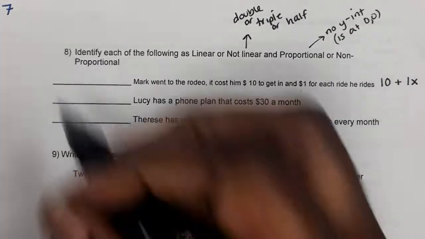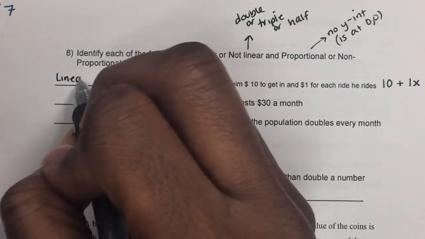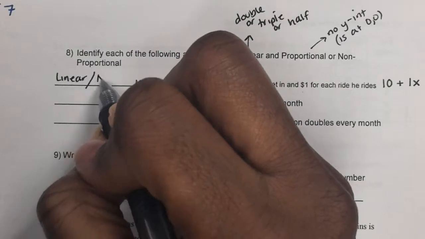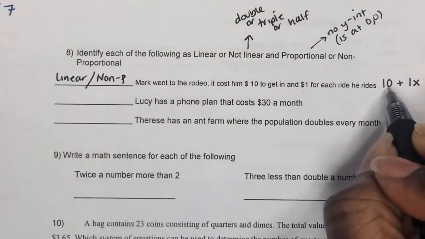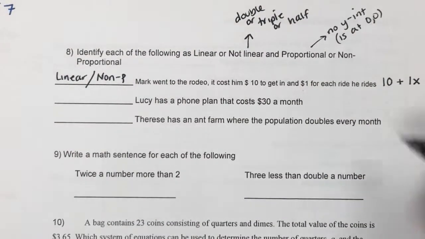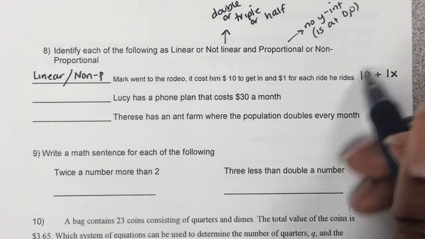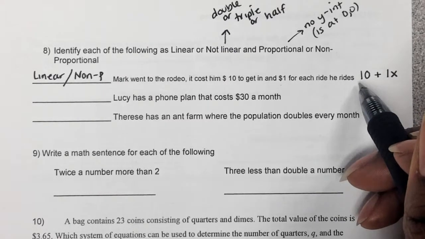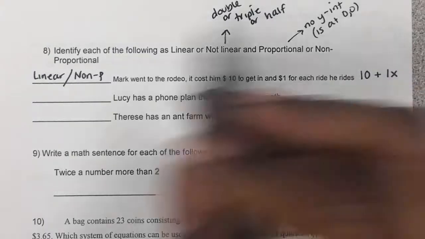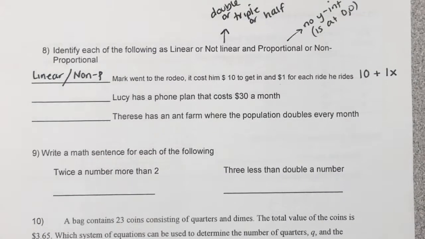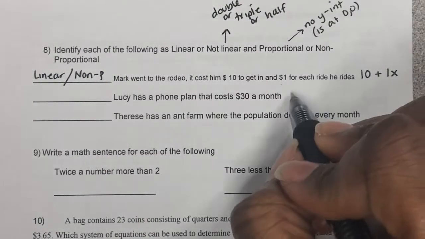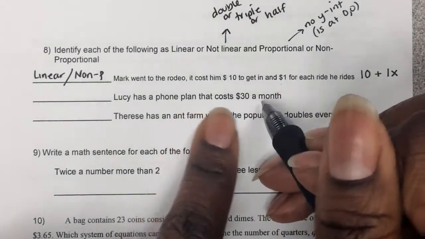Notice this is linear. However, is it proportional? No, it's non-proportional because it has that extra plus 10. Only equations that do not have an extra b, like y equals mx plus b, are proportional. If it has a b, it's non-proportional. And it's proportional only when it only has a number with the x.